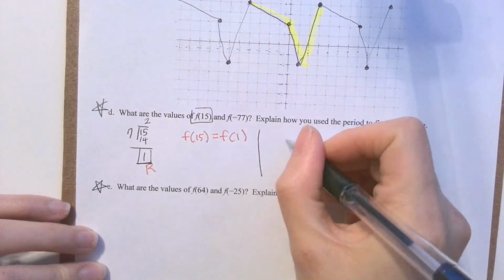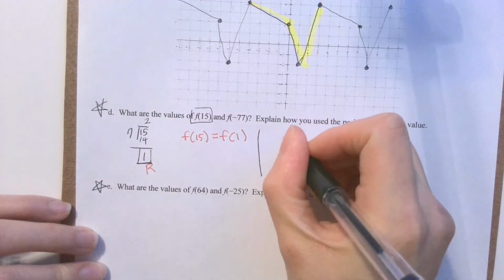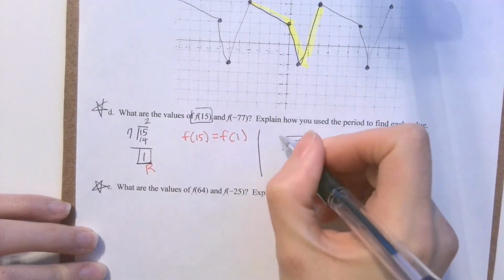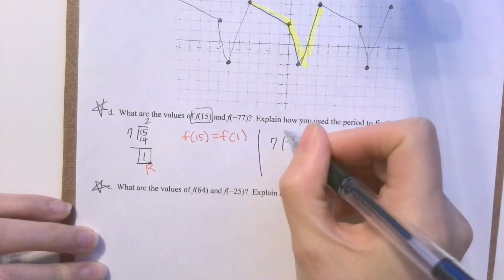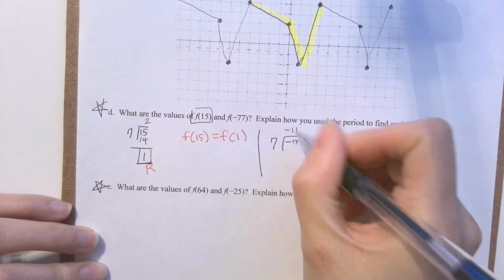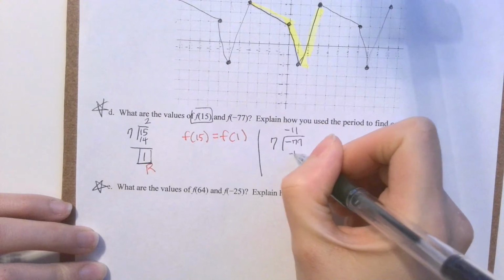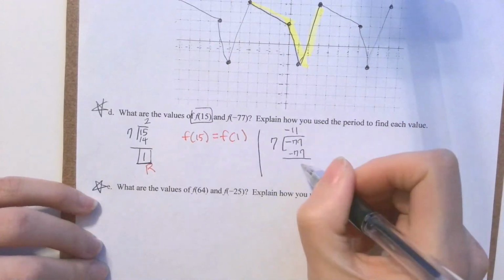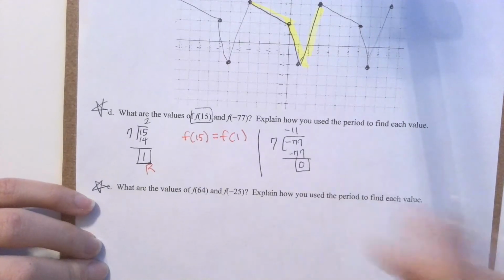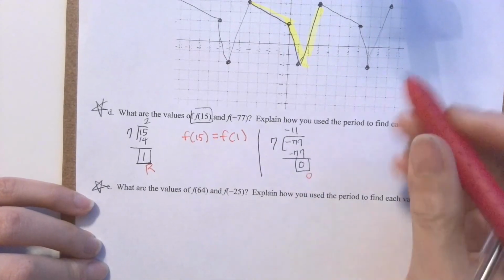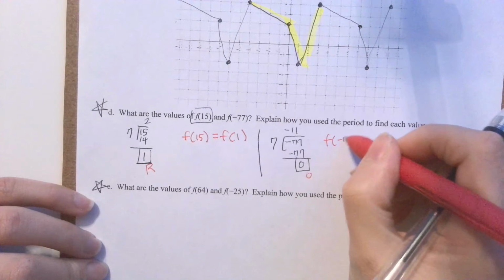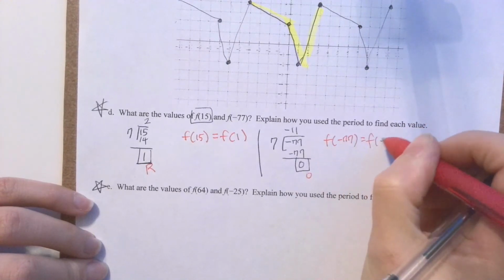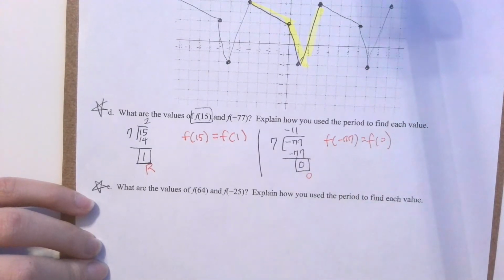f of negative 77. I'm not going to count it, so let's go ahead and divide by my period, which is 7. Negative 77 minus negative 77 will be 0. So my remainder is 0. So what does that mean? That means f of negative 77 is equal to f of 0. Oh, I guess I didn't find the answer yet.